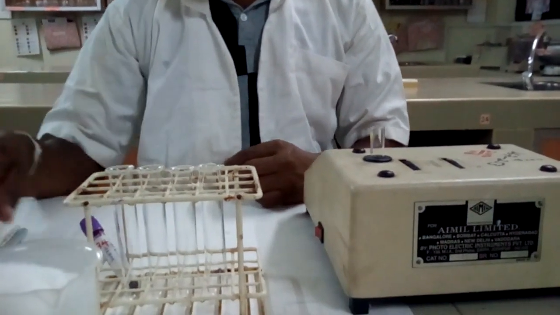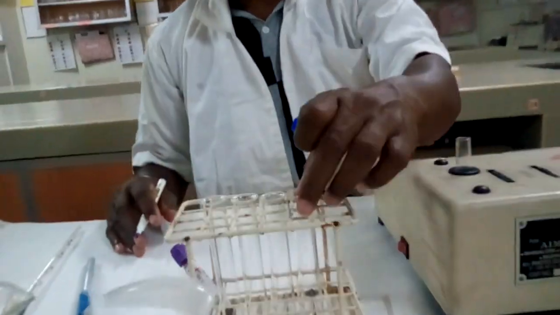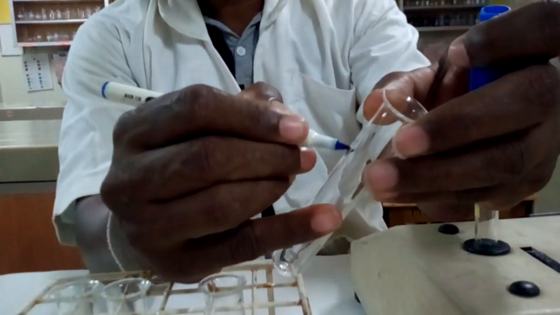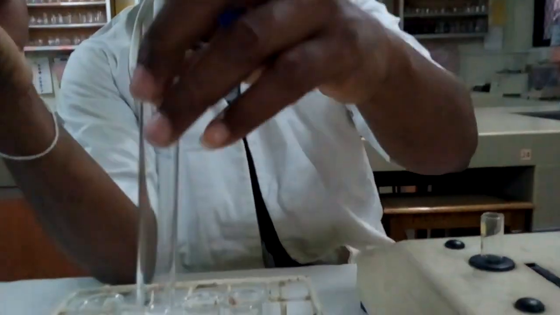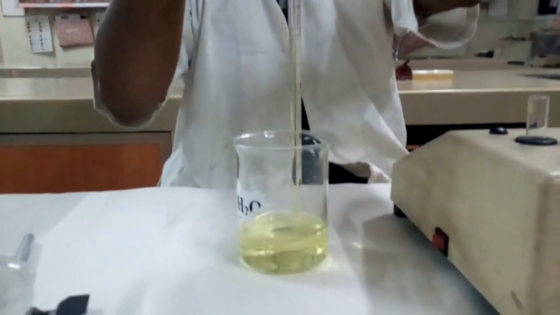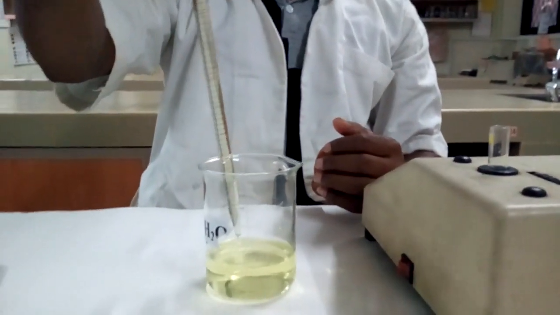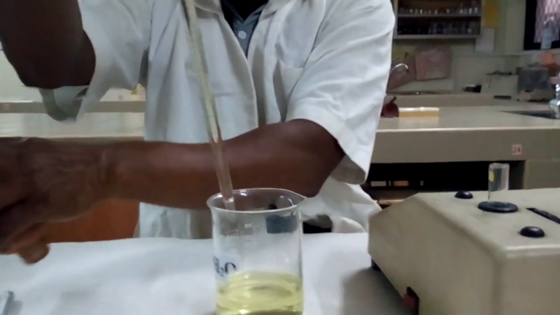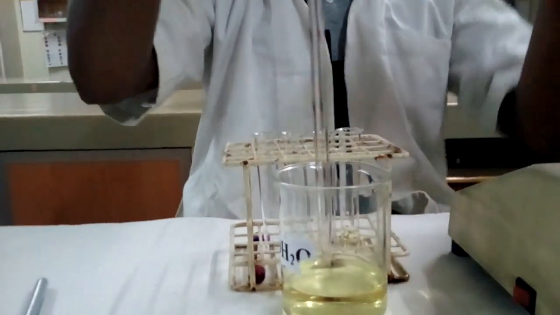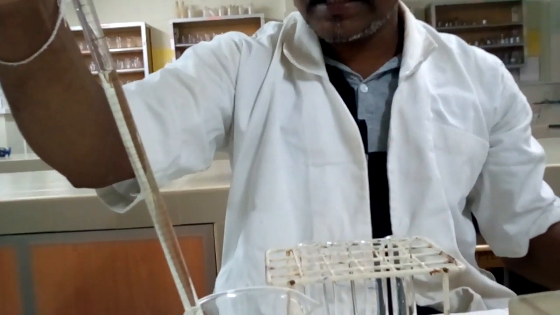So what we are going to do first is take 3 test tubes and label them as T, test; S, standard; and B, blank. Then take the Drabkin reagent and measure 4 ml of Drabkin reagent into the tubes labeled as test and blank.